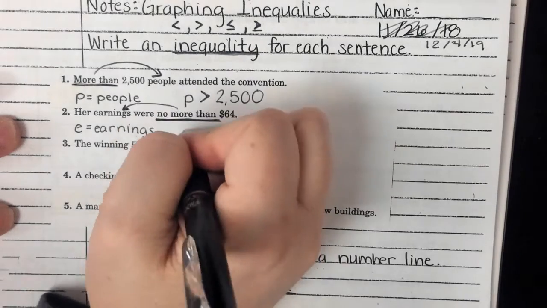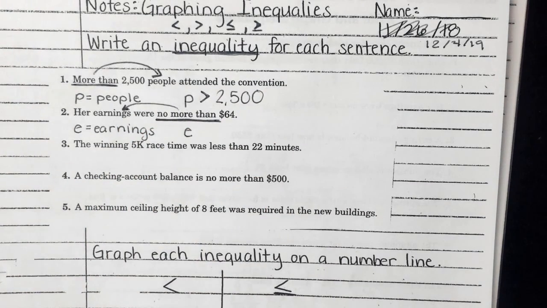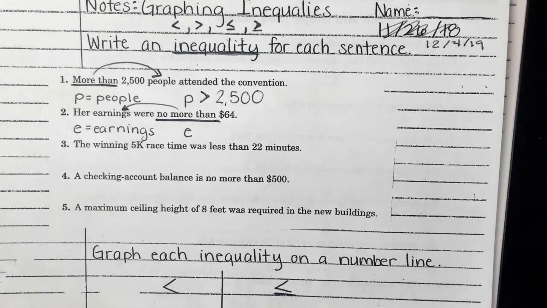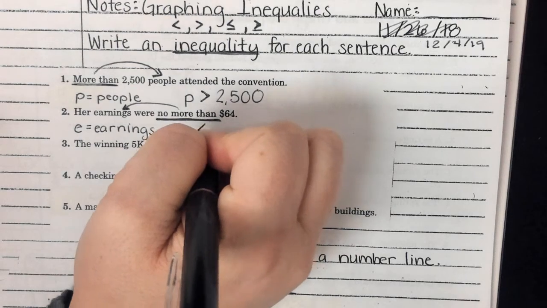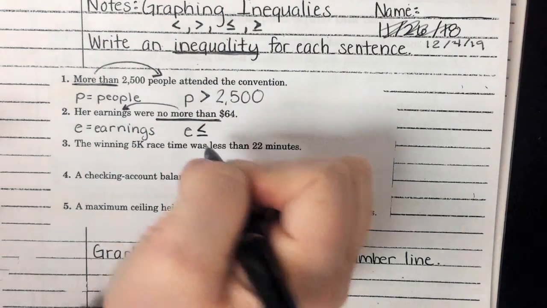Okay, so I'm going to write E. What symbol would best be used for no more than? Chandler? Ooh. Less than or equal to?